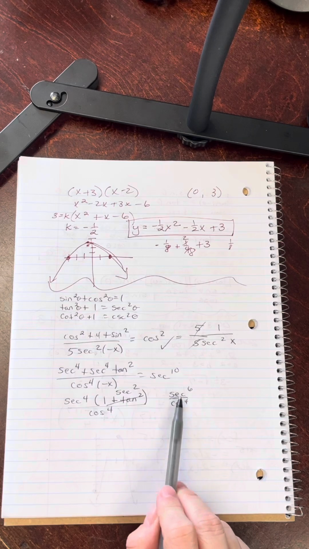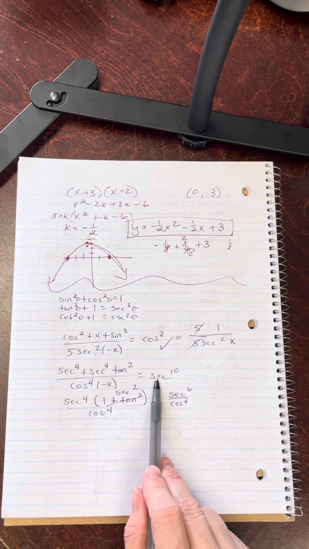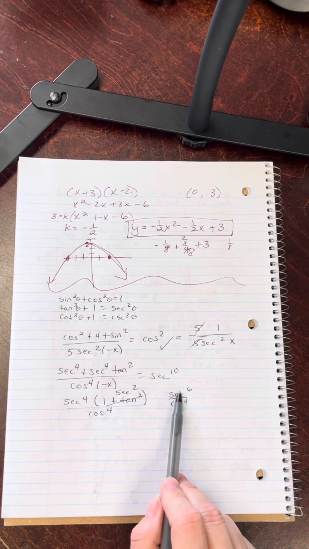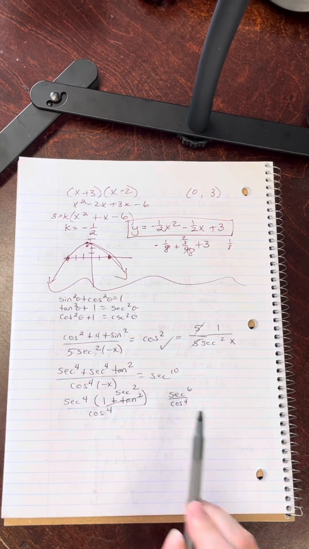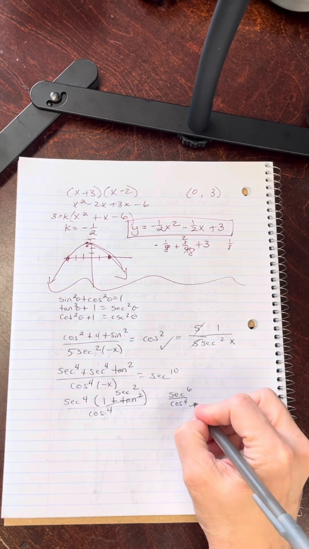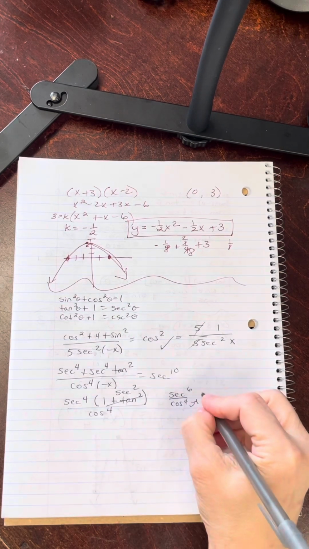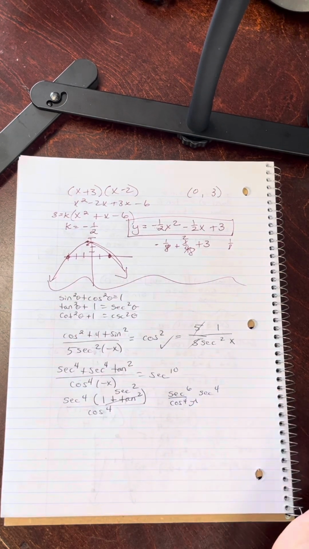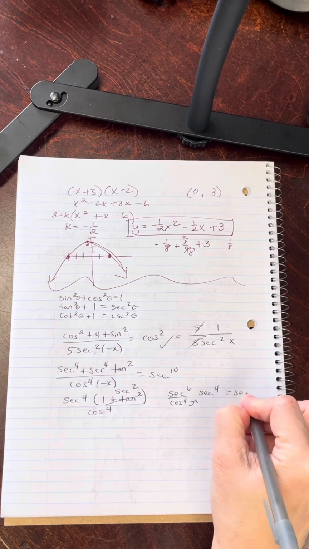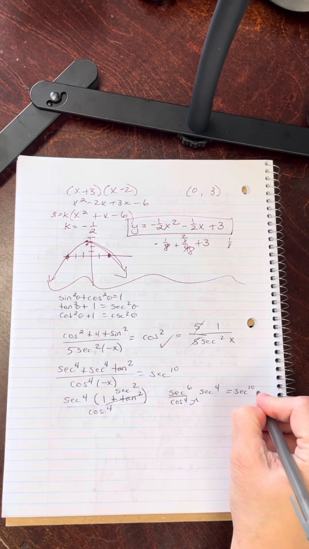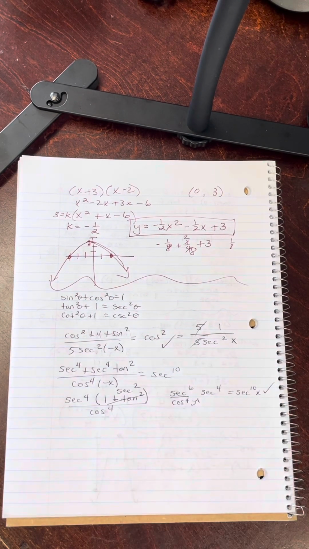Now, how did I know which way to go? I was looking at the answer of where they want secant in the final one. Otherwise, I might have converted secant to cosine. And so when I move this up, 1 over cosine is the opposite with secant. So that's actually putting another secant to the fourth up top. And again, when you multiply bases, add exponents, and that's what they wanted me to prove.